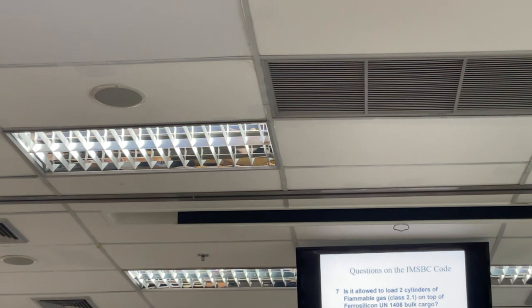So, we say no. In IMSBC Appendix 1 for ferrosilicon, we go to Appendix 1, we find the 1408. It is class 4.3. And we go to the segregation table, 9.3.3.2. Okay? And we can see that it's not possible.